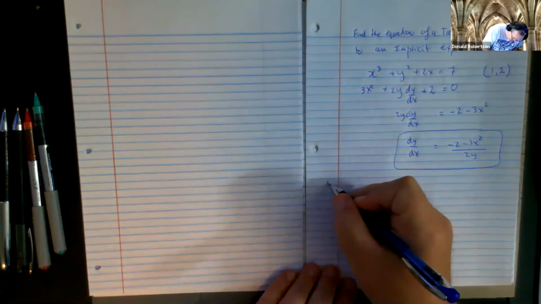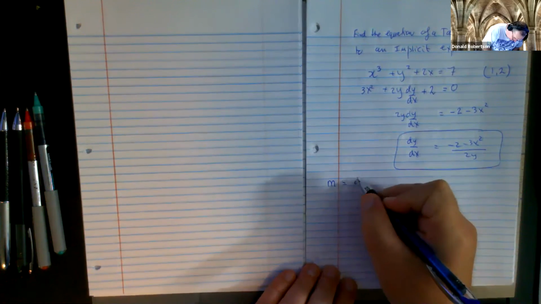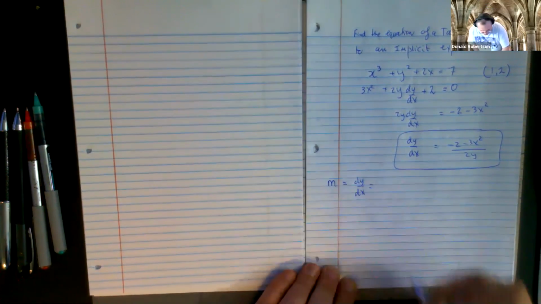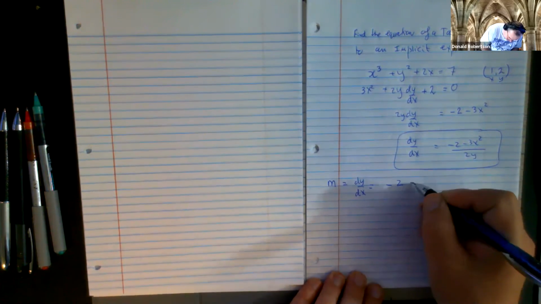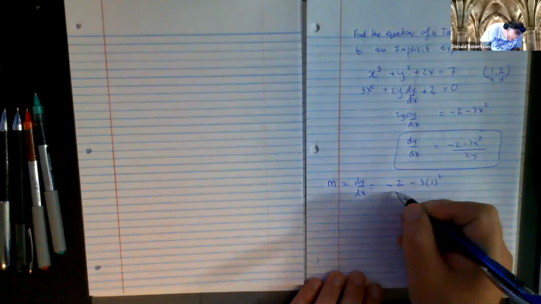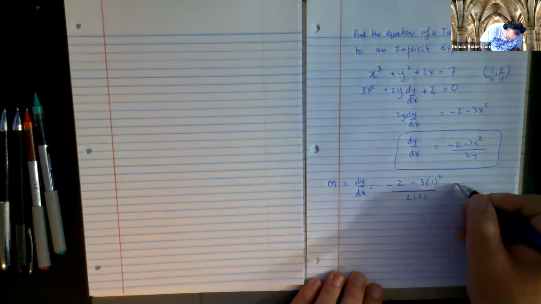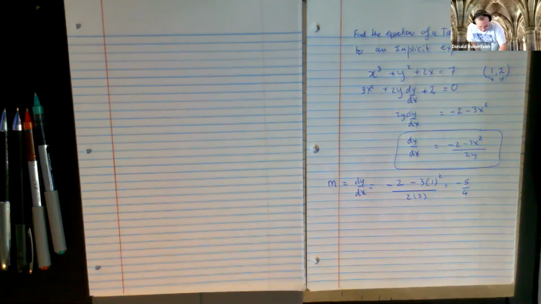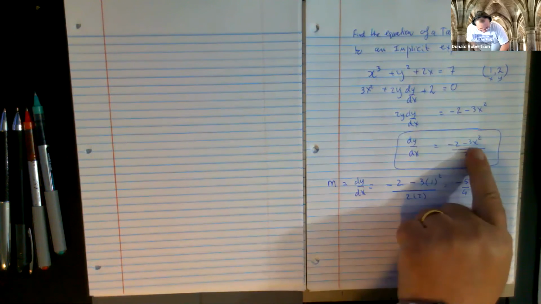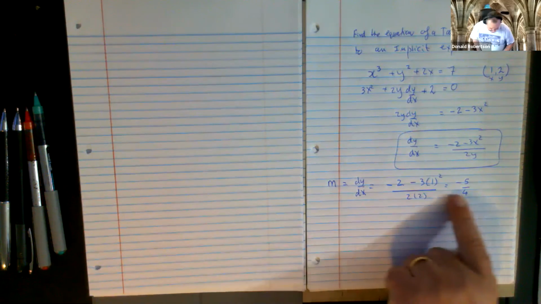Now, to get m, the slope of the tangent line, we evaluate the derivative at this point. Now, there's just a tiny difference. Normally, don't you just use the x coordinate, when it's y equals f of x kind of story. But here, we're using the x and the y coordinate. So it's -2, take away 3 times 1 squared, all over 2 times 2, which gives me -5/4. Are you happy about how I got the slope of the tangent line at the point 1, 2? I plugged x equals 1 and y equals 2 into here, right? That's the derivative at that point. So that's the slope of the tangent line.